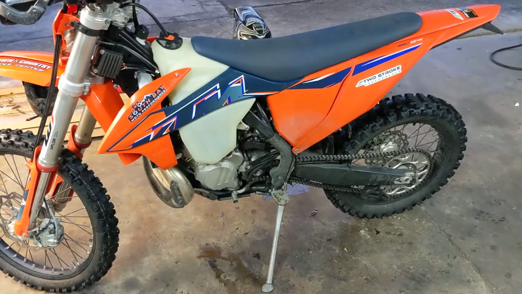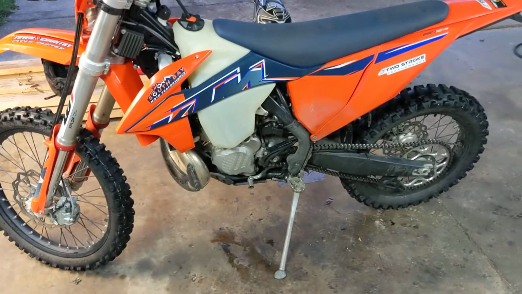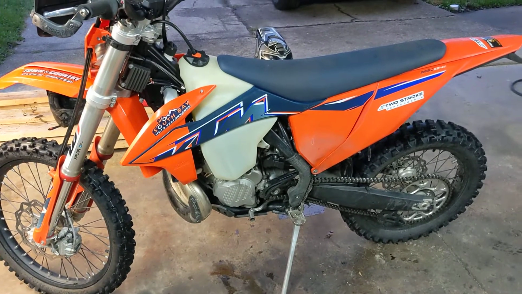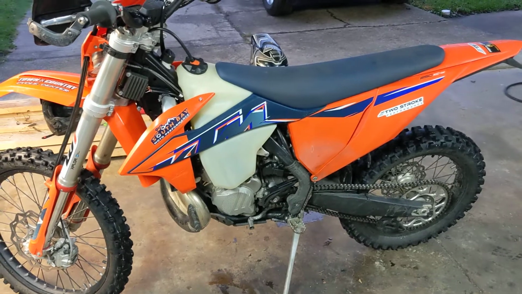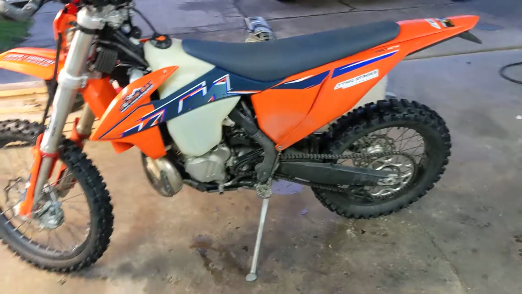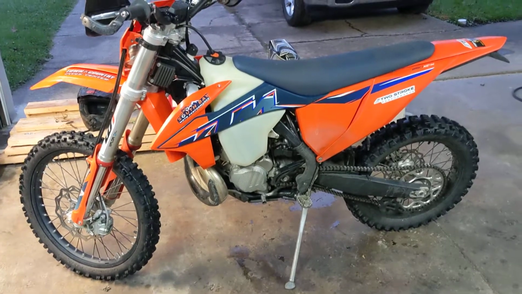So anyways, so we have the error code P0121, and I'm pissed. I'm like, Jesus, I hope I didn't completely mess up this throttle body when I was heating it up with the torch.